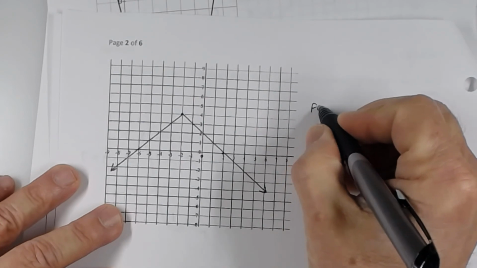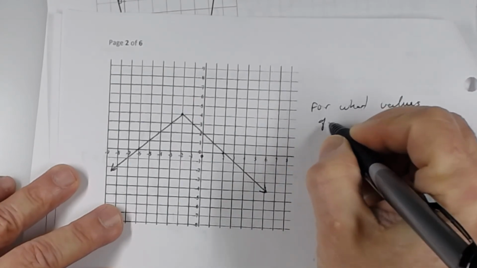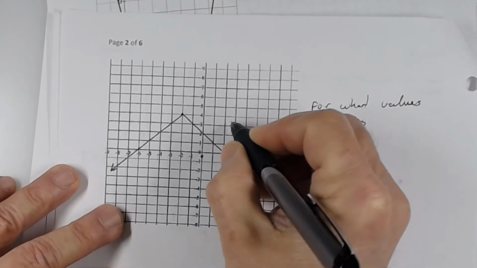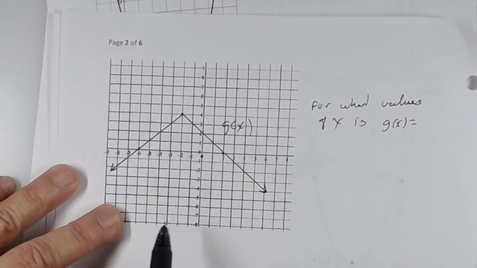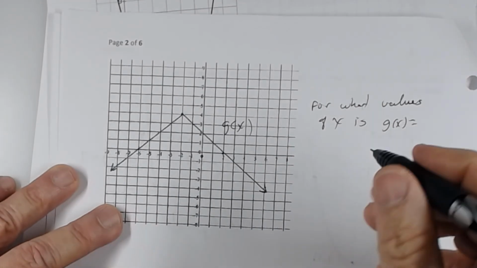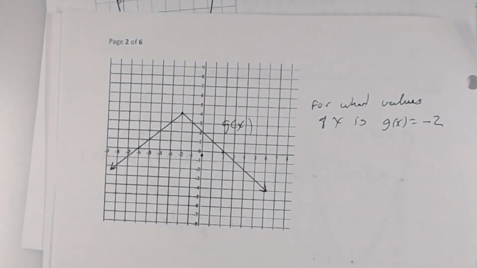Okay, for what values of x is, and let's call this g of x, is g of x equal to, and let's say -2. I'm just wondering how many of you right away, within 5 to 10 seconds, can tell me what x is without saying anything loudly. For what values of x is g of x equal to -2?